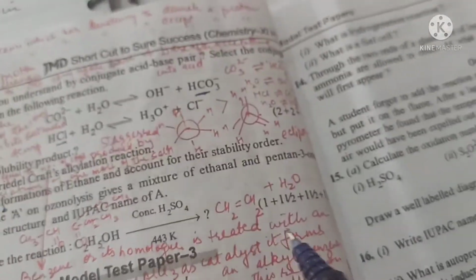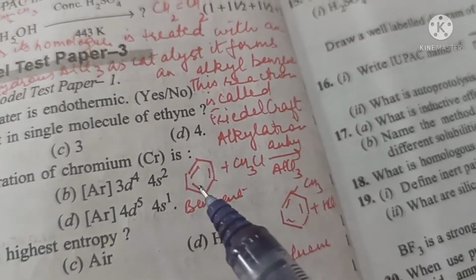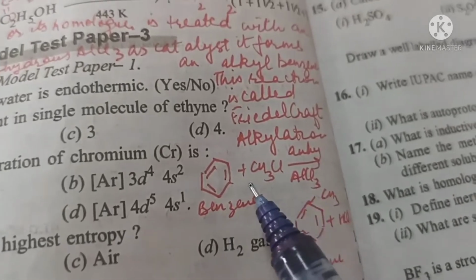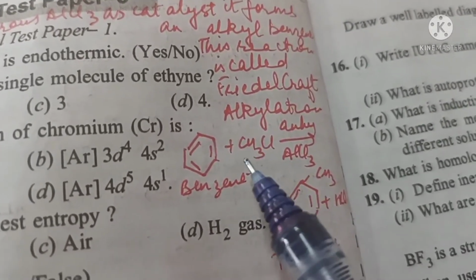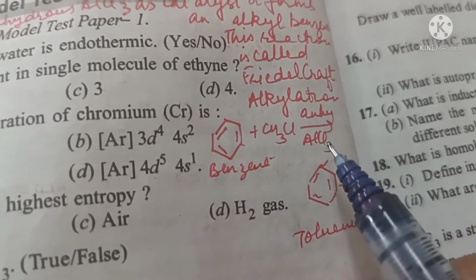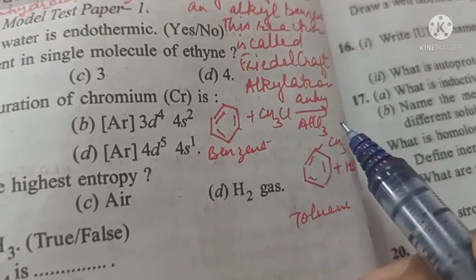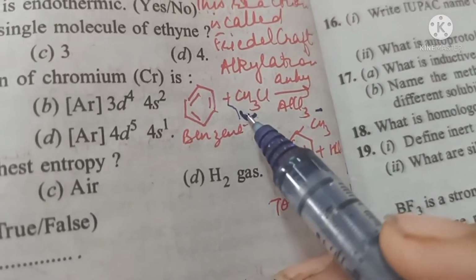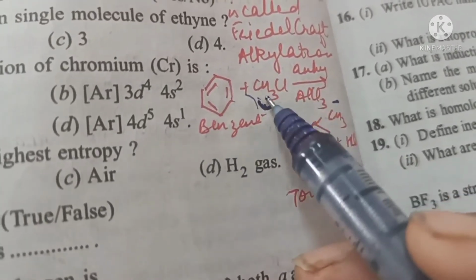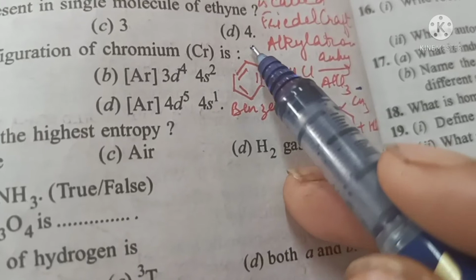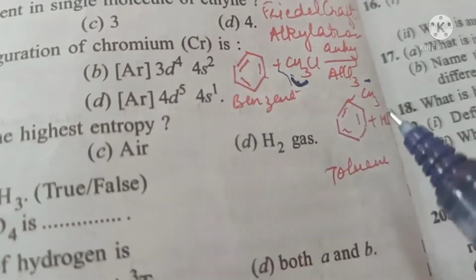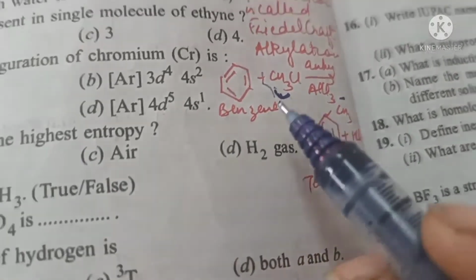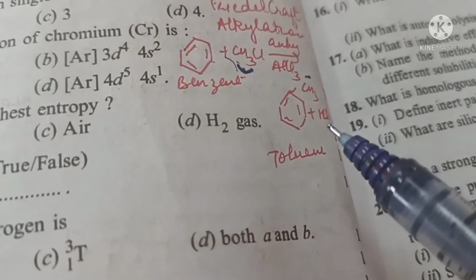When an aromatic compound, benzene or its homologue, is treated with an alkyl halide in the presence of anhydrous aluminum chloride as catalyst, the positively charged alkyl ion acts as an electrophile and gets attached to the benzene or its homologue, thereby forming alkyl benzene. This kind of reaction is called Friedel-Crafts alkylation reaction.